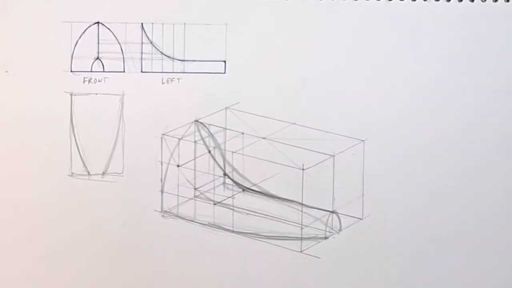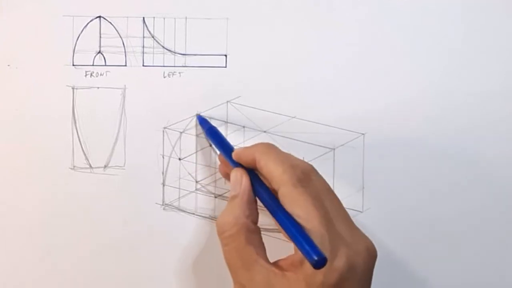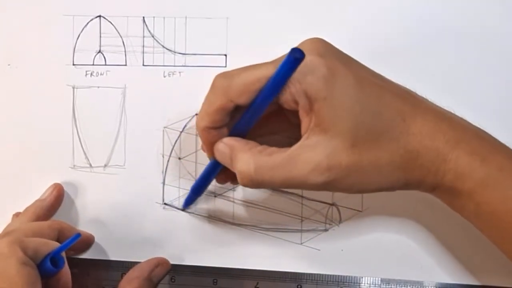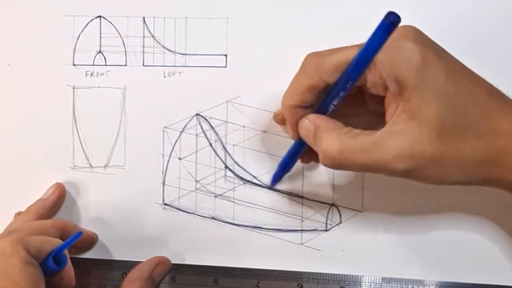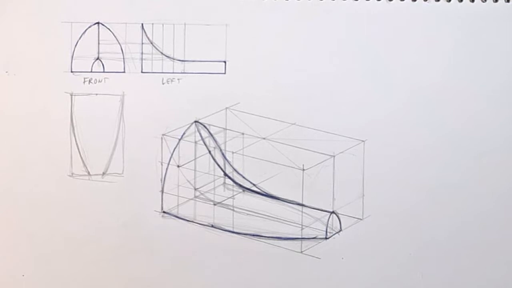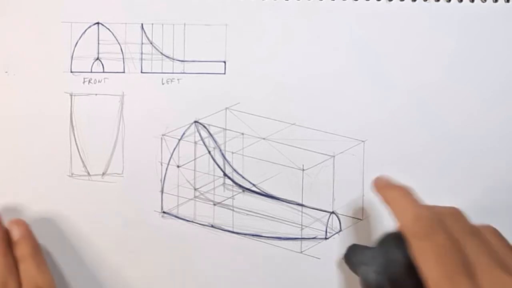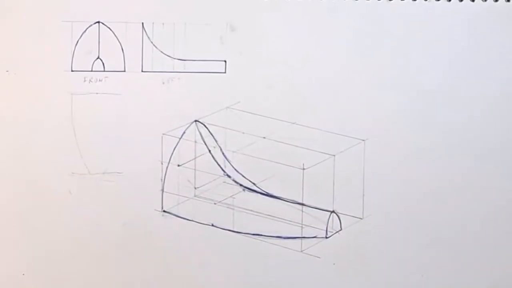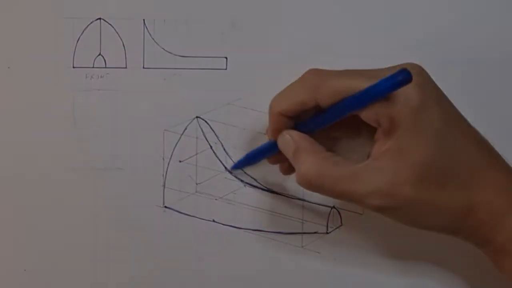And so the volume that you're going to get looks like this. And now I'm going to erase that. And there you have the volume.